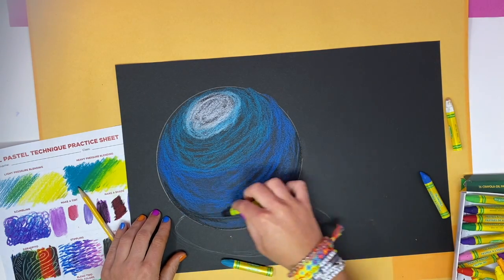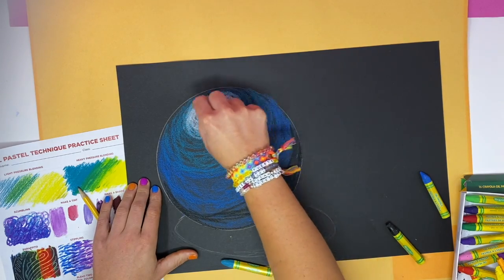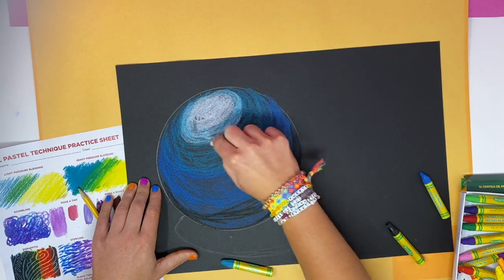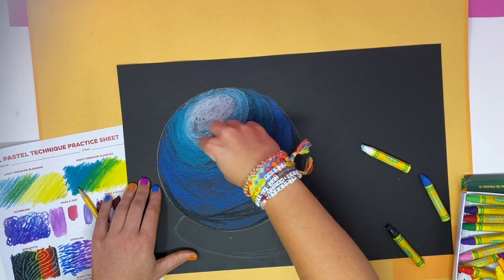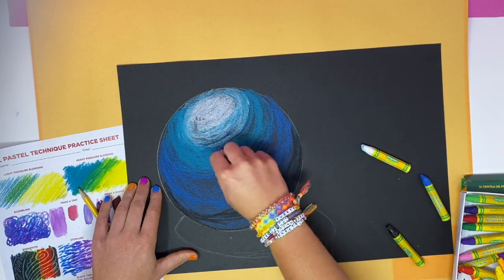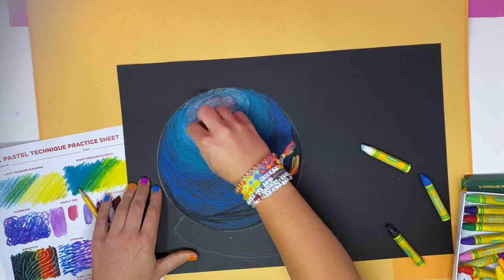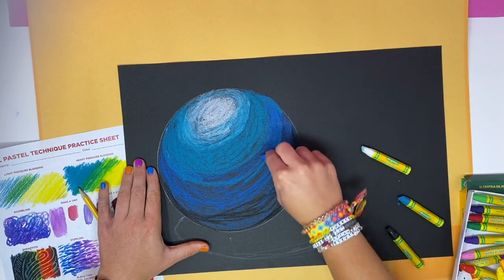I'm going to have to keep overlapping using some of that light pressure blending first, and then I'll actually go back in and start using that heavy pressure blending to start blending it together. So you're going to have to create a lot of layers on this and overlap it. So watch here as I'm starting to overlap it a little bit more, those colors are blending together slightly.